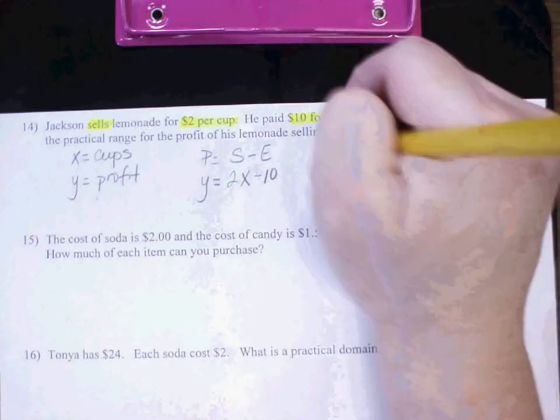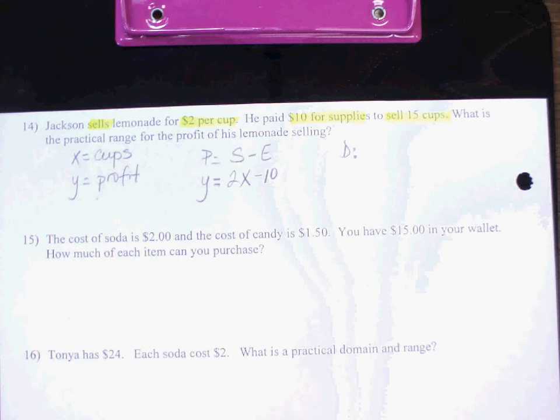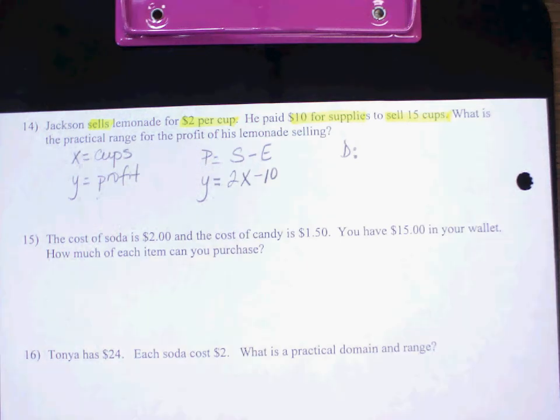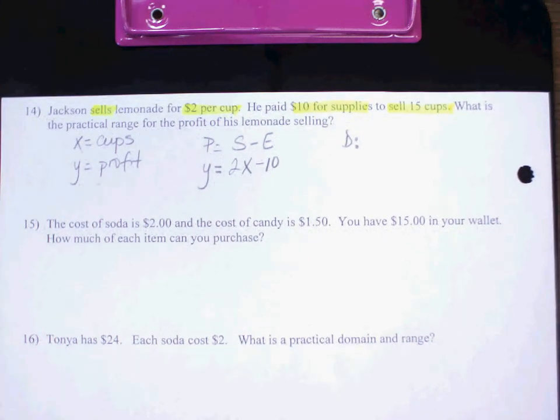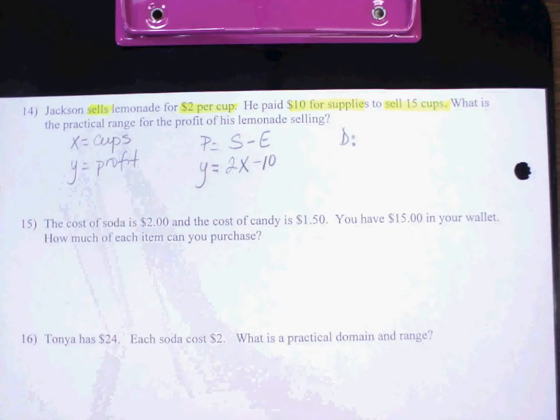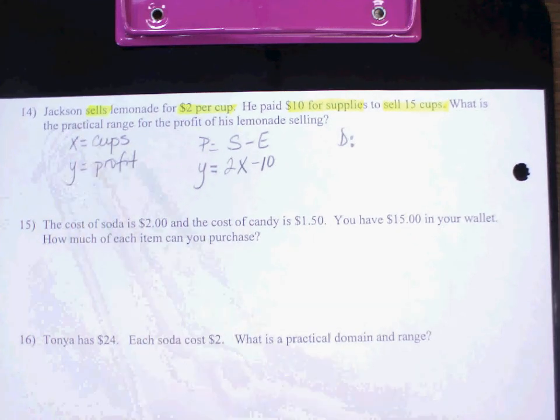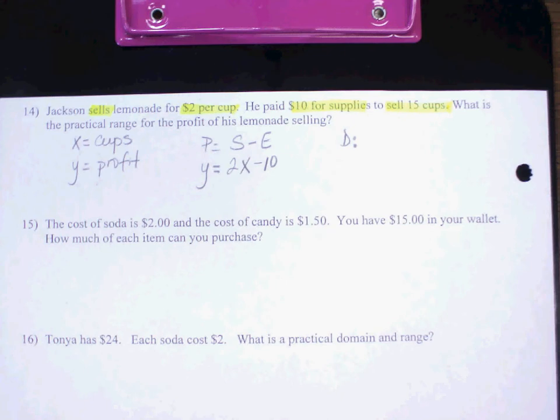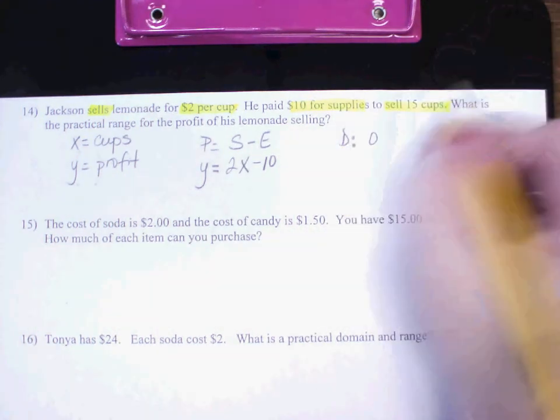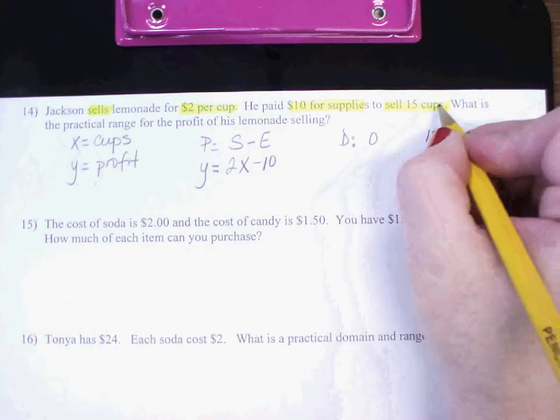What's my domain? But we have to do some math before we can figure out the domain. The domain is the number of cups, right? Actually, we have to do some math for the profit, not the domain. So from what to what cups can she sell? From 0 to 15, because she sold 15 cups, right?